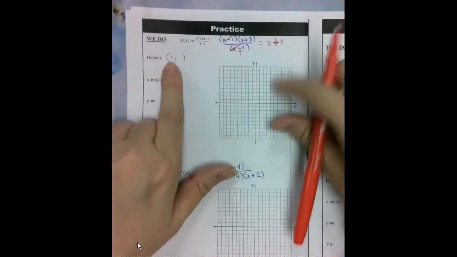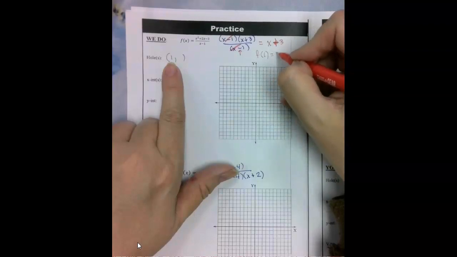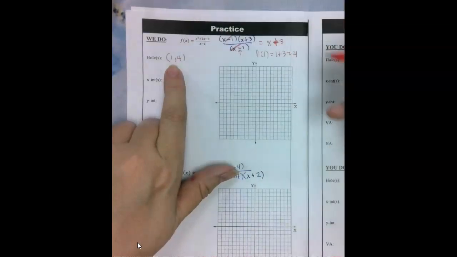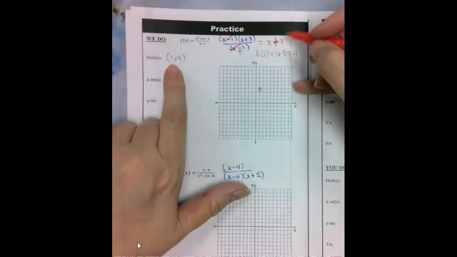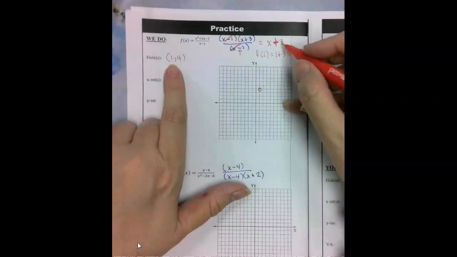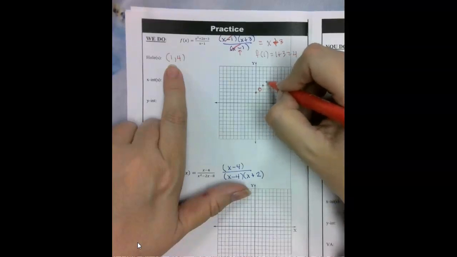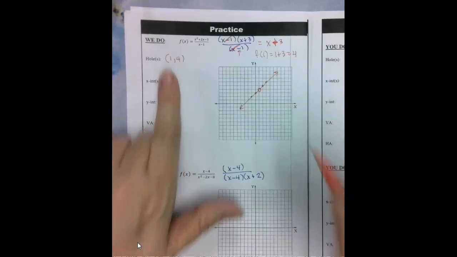To find my other part of the hole, I plug it in here. So f at 1 equals 1 plus 3, which is 4. So that tells me my hole is at 1 and 4. There's my hole. I know the graph goes through 3, and I know it has a slope of 1, so I know it's going to look like this. And then let's just finish filling in these.